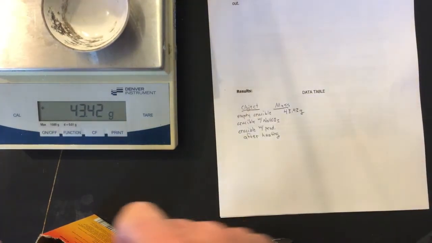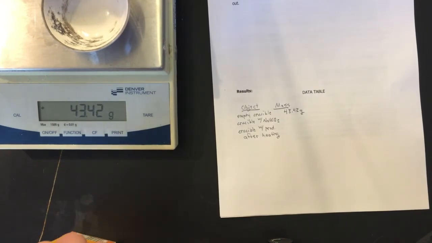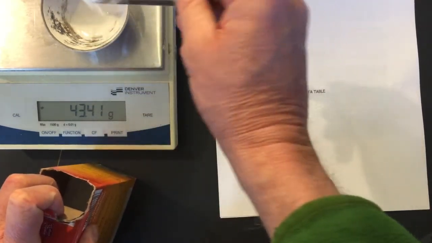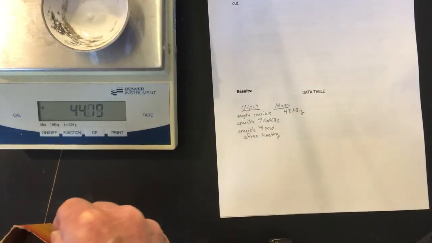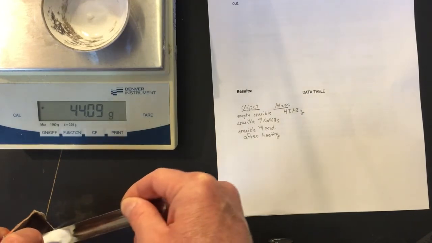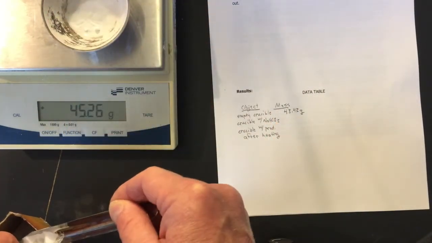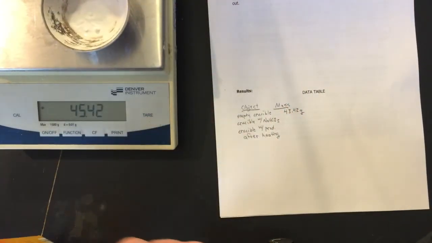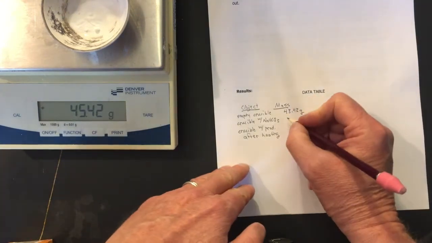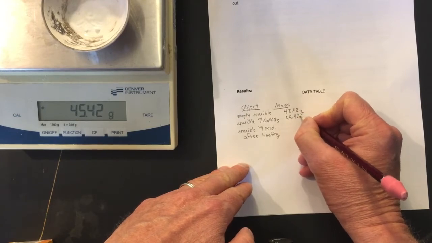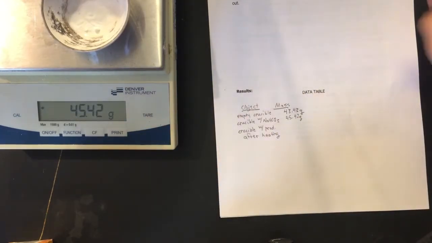So the procedure suggests that you do about 2 grams. So we'll see how much this adds. So our goal here is to get to about 45.43. So we're at 44 so far. 45, getting close. Add a little more. Yeah, 45.42. Can't get much closer than that. And it doesn't really matter if we get it exact anyway. And now I'm going to heat it.